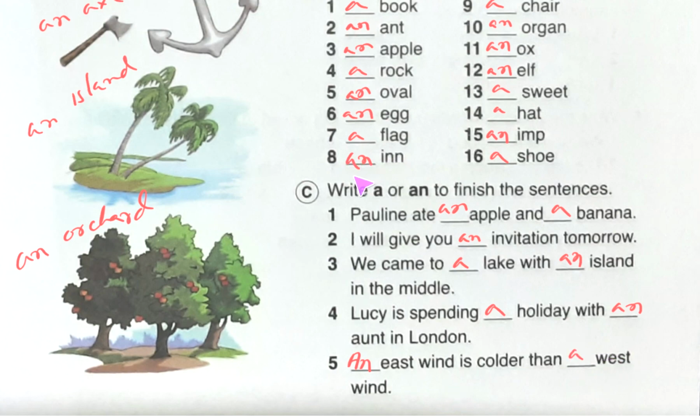So, today up to this, I think you have understood today's topic so easily. This is vowels. Next time I will come with page number 4. The topic is verbs adding ed and ing.